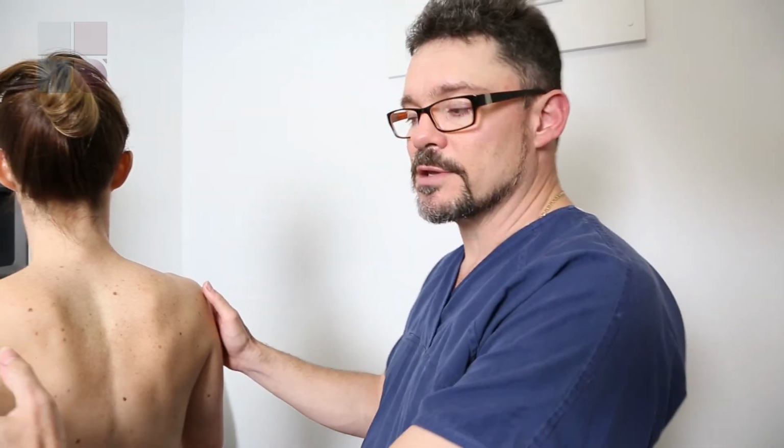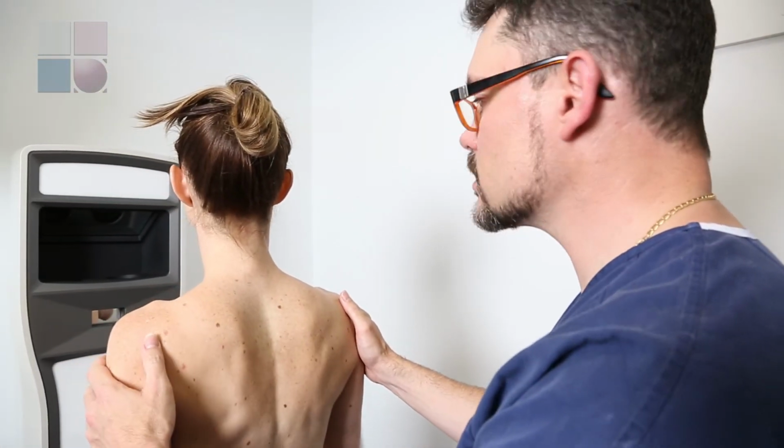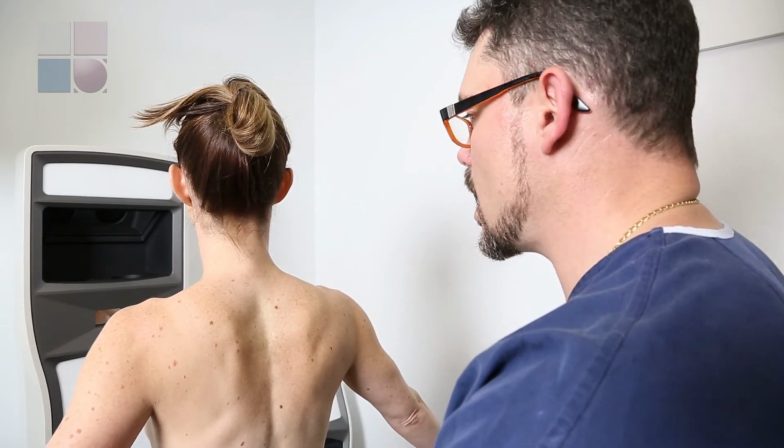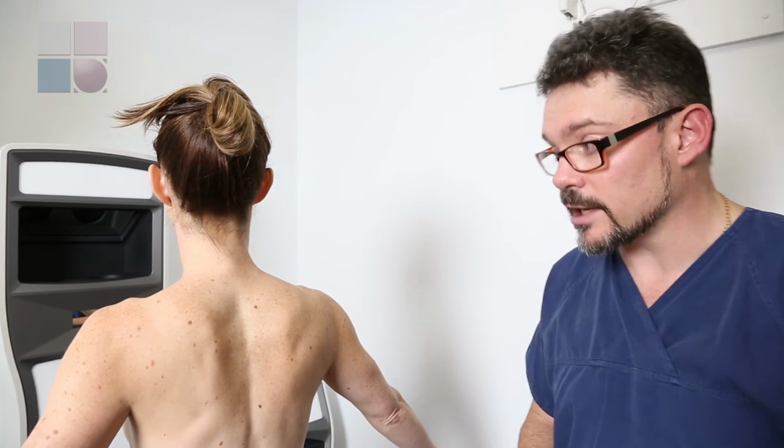So we position our patient in front of the Vectra like this. Positions right, just pop your arms out at 45 degrees there, and we have the patient in position. We just take our image capture.